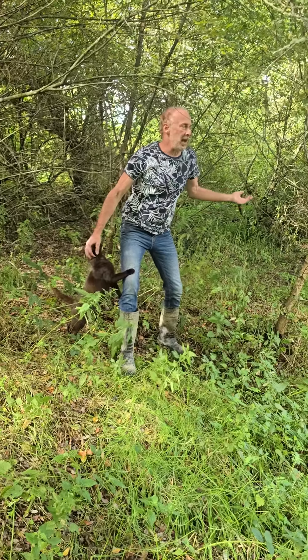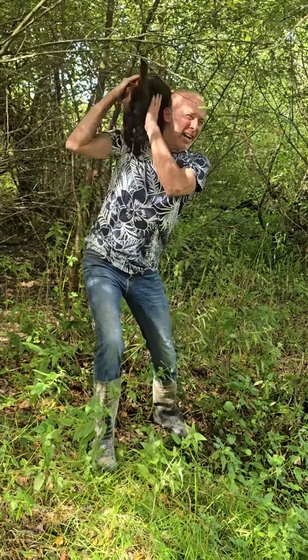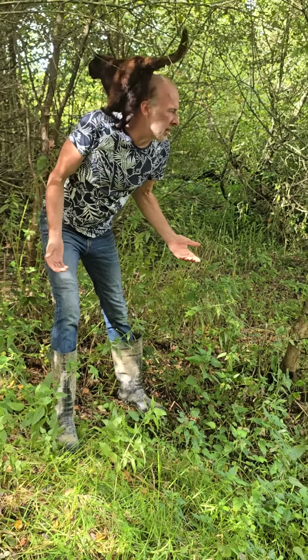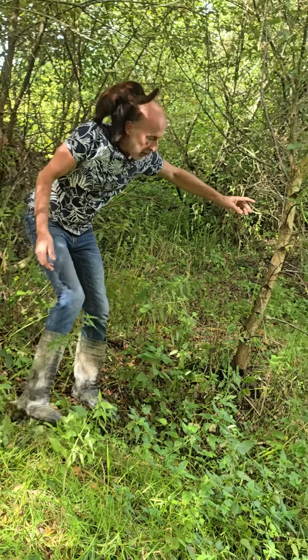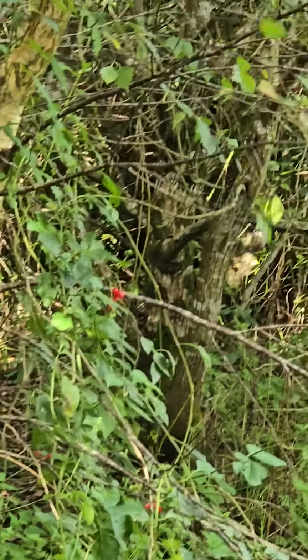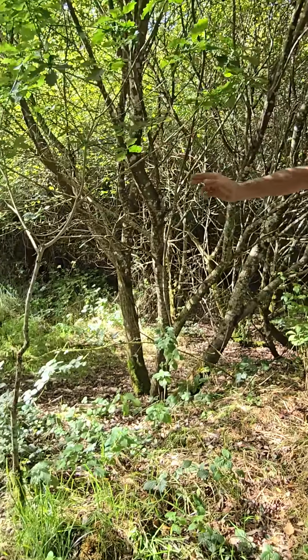This is a fairly established bit of swamp woods here. Trying to think how old this bit is. Must be a decade or something. You see this on the edges of the swamp, silver birch trees do really well. And the little oak tree coming up through here.